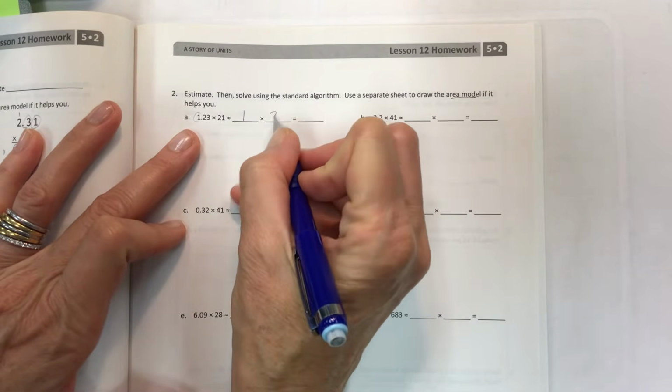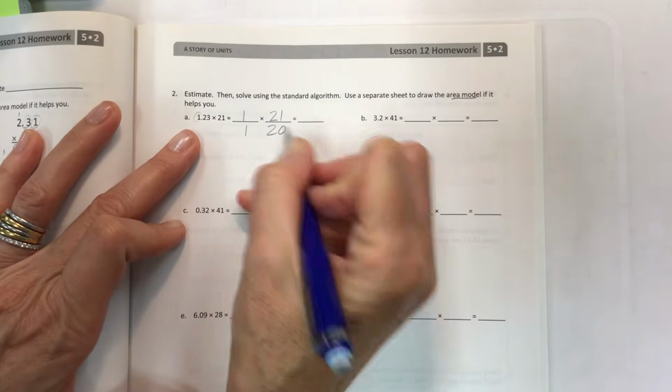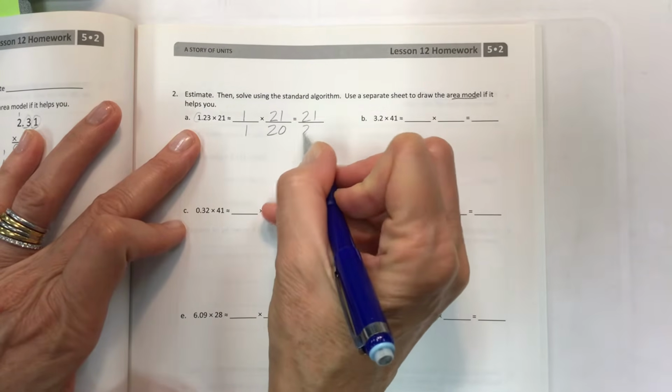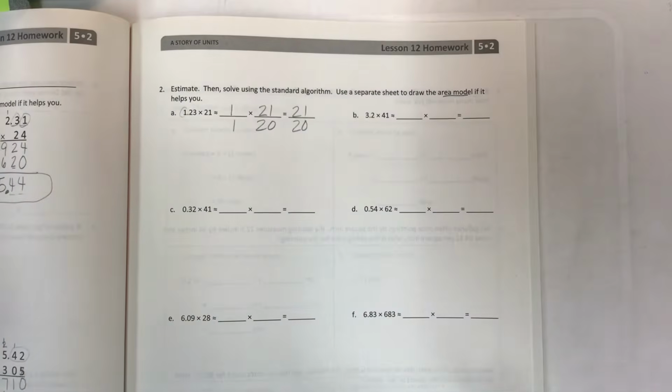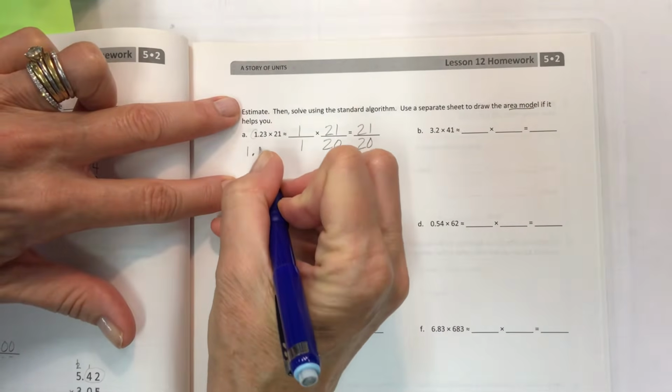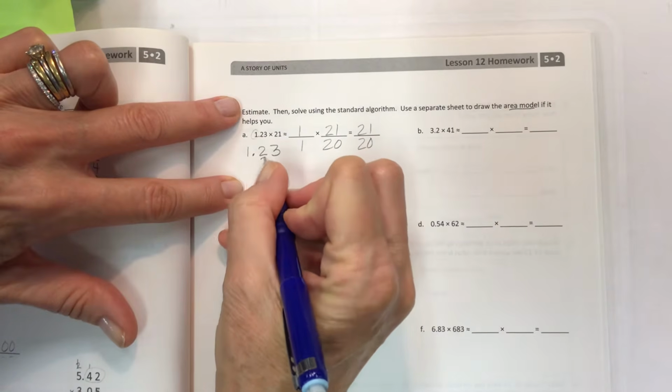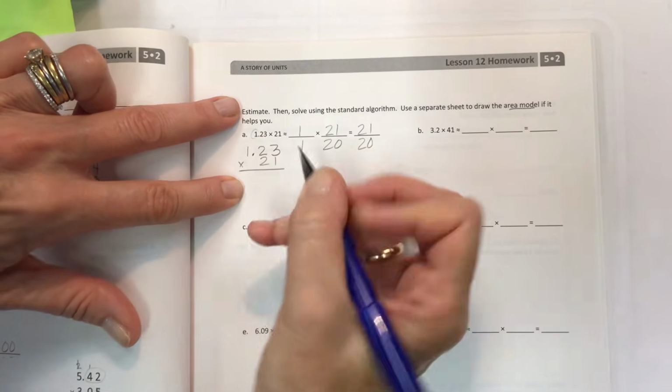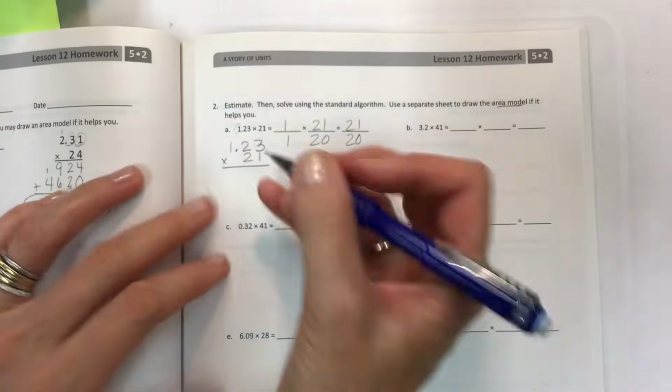You can do 1 times 21. You can do 1 times 20. Doesn't really matter because either way you're going to get something that's 1 digit apart. And so now we're going to use our standard algorithm. Be careful when lining up your digits, and I hope your place value columns are all nice and neat.